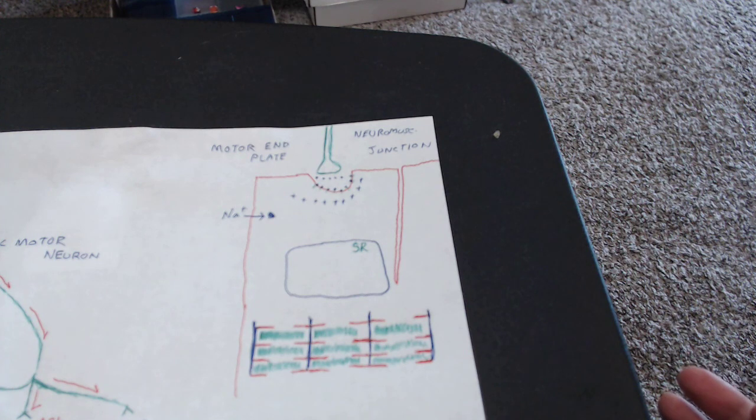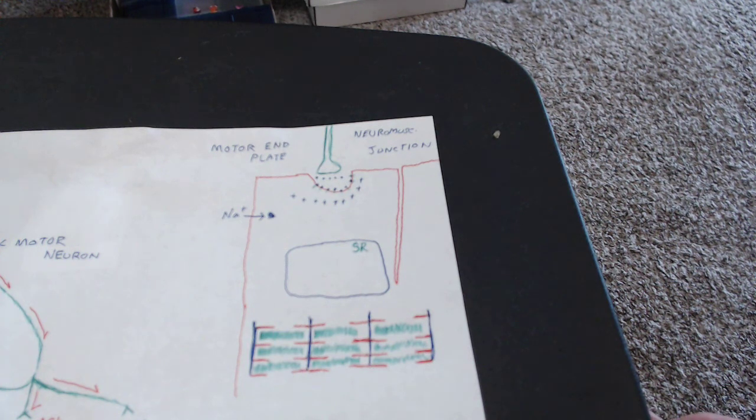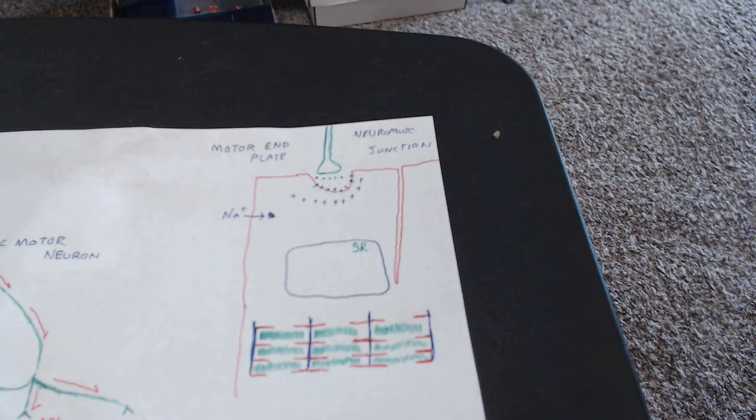That will produce depolarization of the muscle fiber. So the muscle fiber is just like any other cell. It has a resting membrane potential, which is negative, just like a neuron is. So if we make the inside more and more positive, we get depolarization. If we get enough depolarization, just as the case was with a neuron, we will hit a certain threshold and we will activate an action potential.